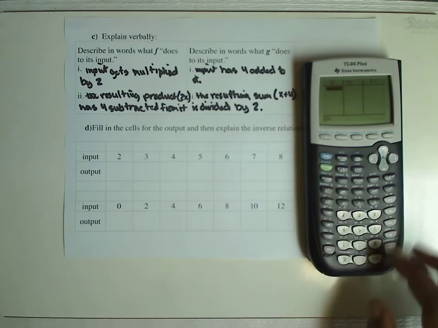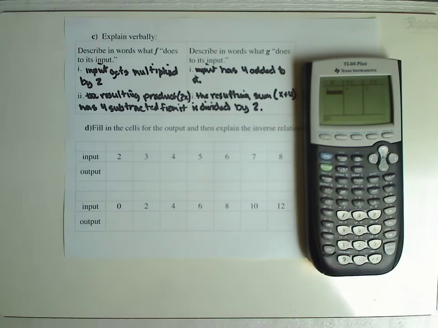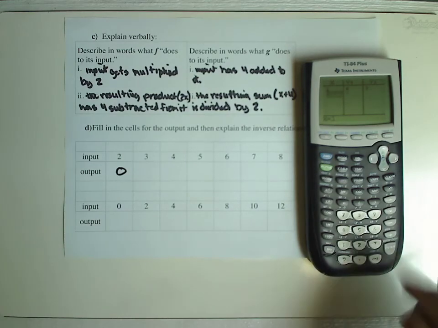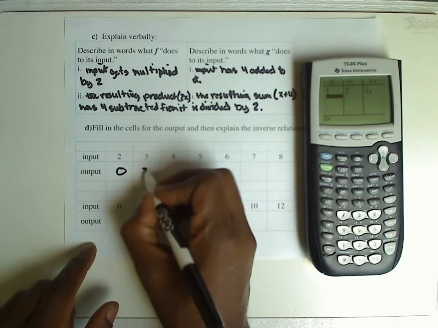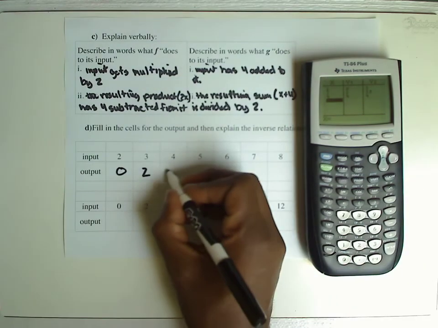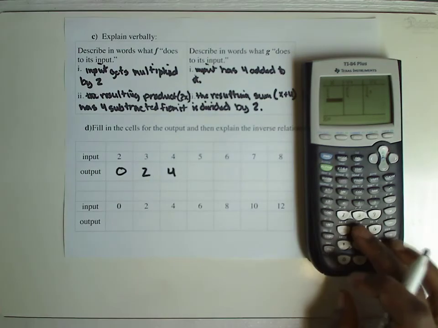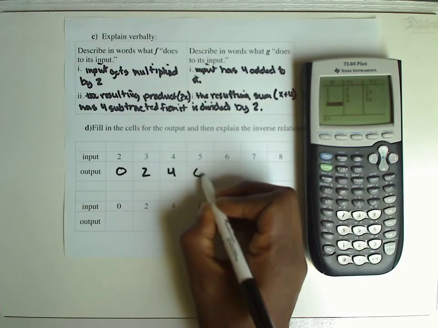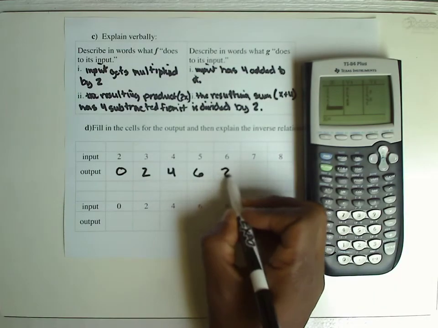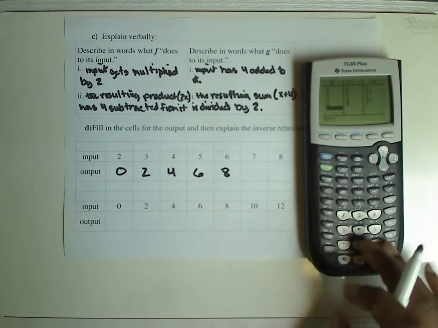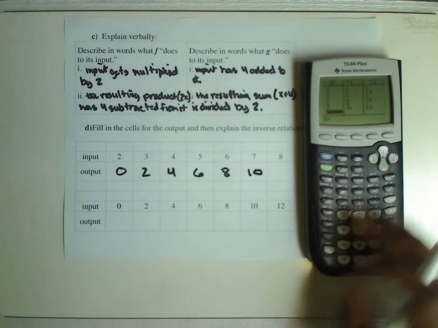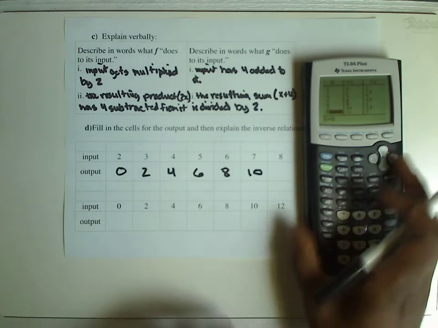I'll go to my table, and for F, I'll do the first ones, and I'll put in 2, and if I put in 2, my output's a 0. If I put in 3 for X, for F I get 2. If I put in 4, my output is 4. If I put in 5, I get 6 as my output. If I put in 6, I get 8. If I put in 7, I get 10. And if I put in 8, I get 12 as my output.